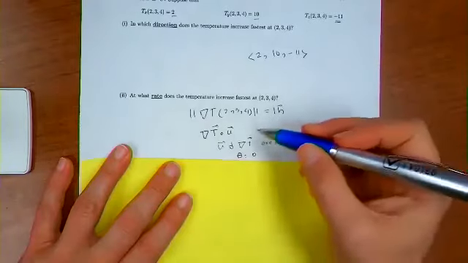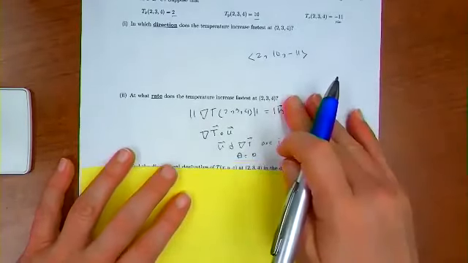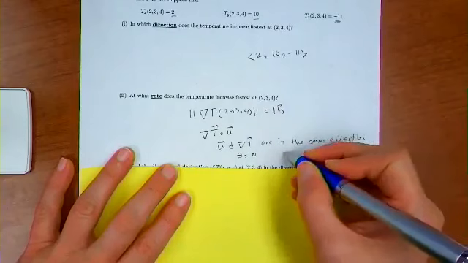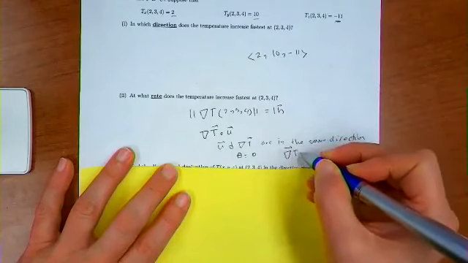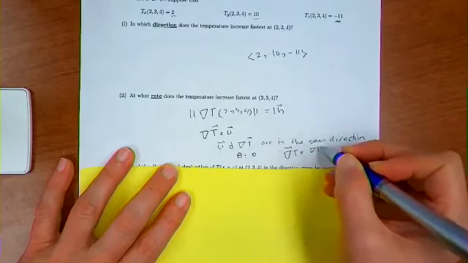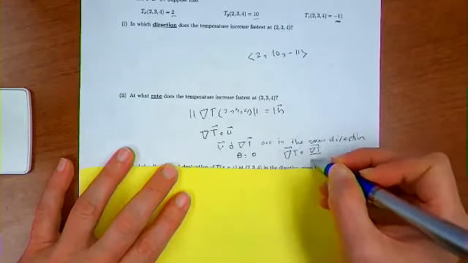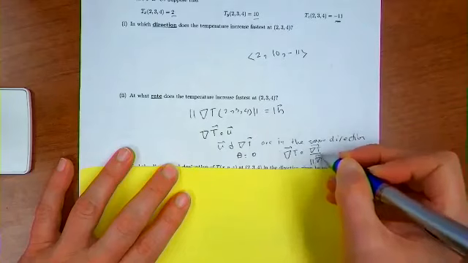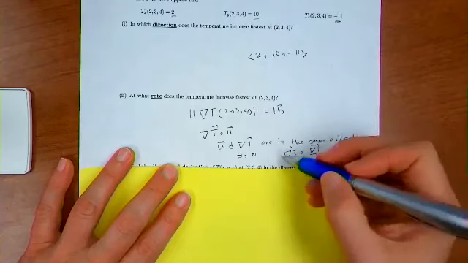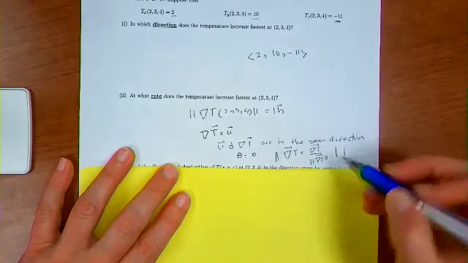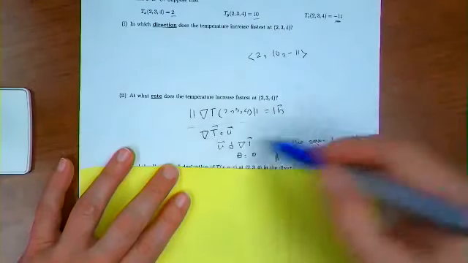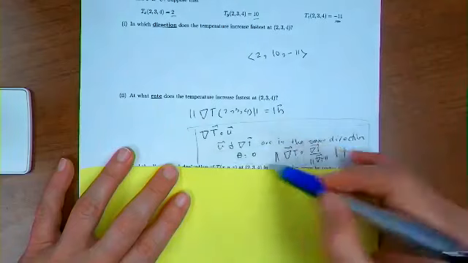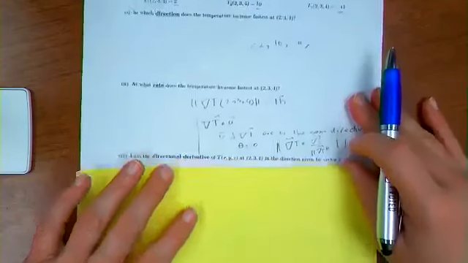Then basically the rate is going to be the gradient of T dot the gradient of T divided by the magnitude of the gradient of T, and the magnitude of that entire thing. And that's how we get it here. So this part was just the explanation of why these two are true.